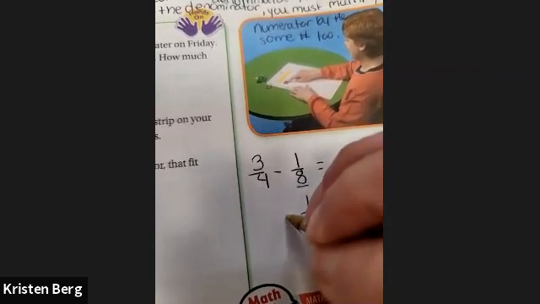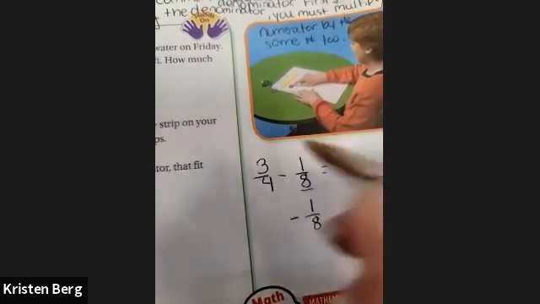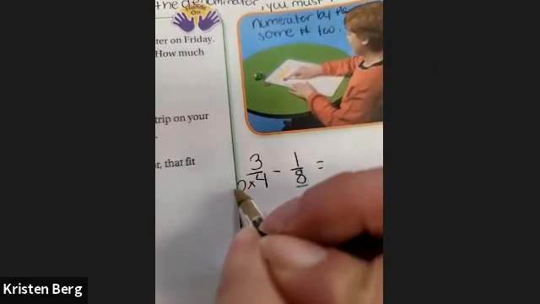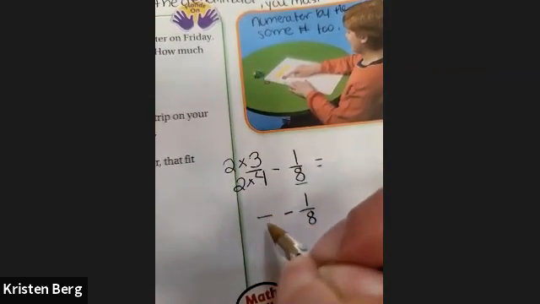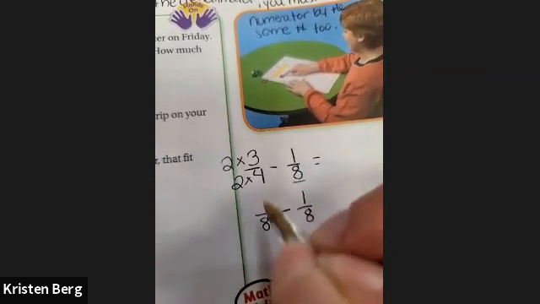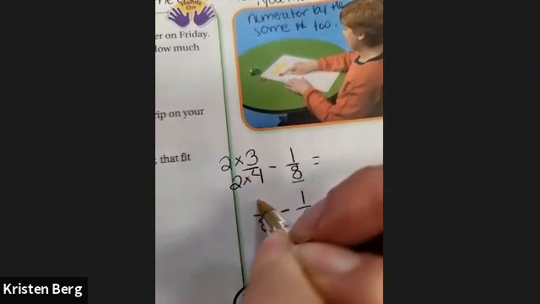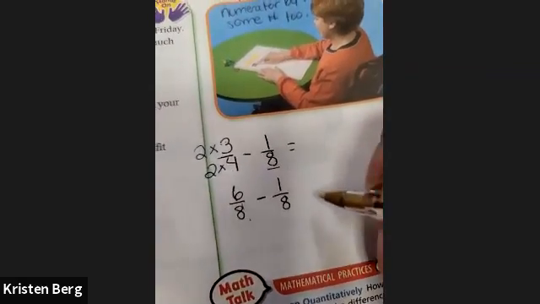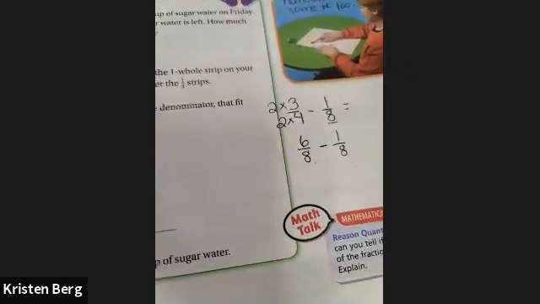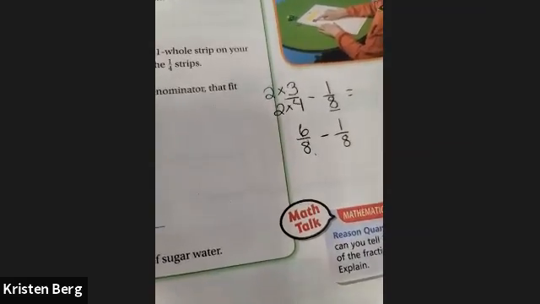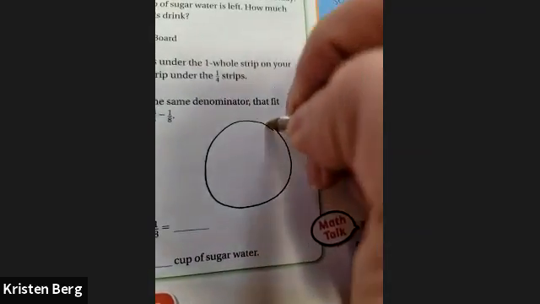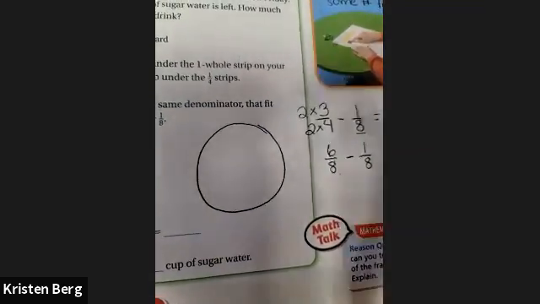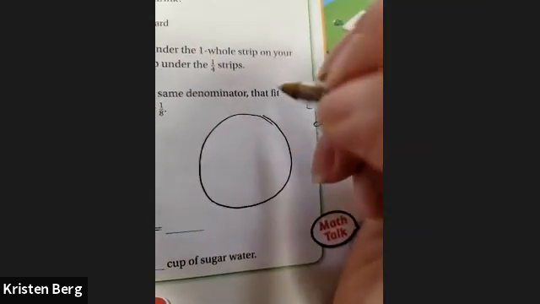Since this one is already in 8ths, I'm just going to slide it on down. But this one, I would have to times it by 2 to both top and the bottom to make it 8ths. So 4 times 2 is 8, and 3 times 2 is 6. So now what this is saying, I'm just going to quickly show a picture of what it is actually saying here. The picture is going to be of eighths.